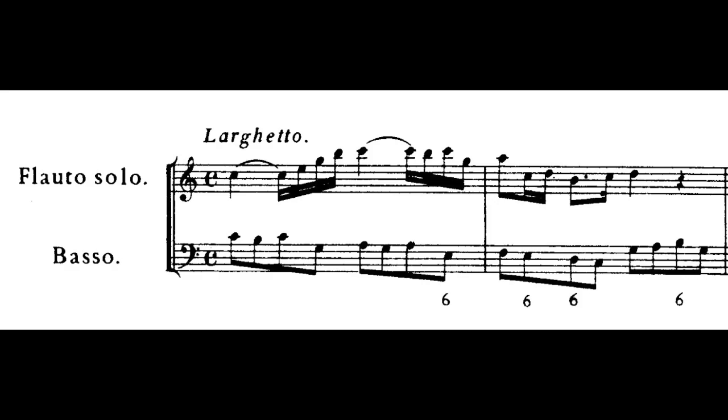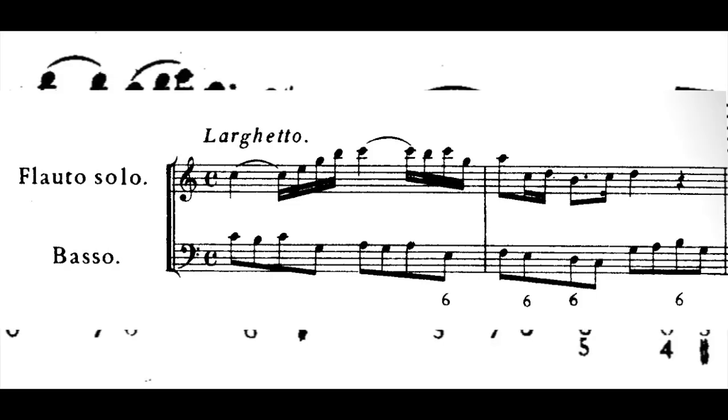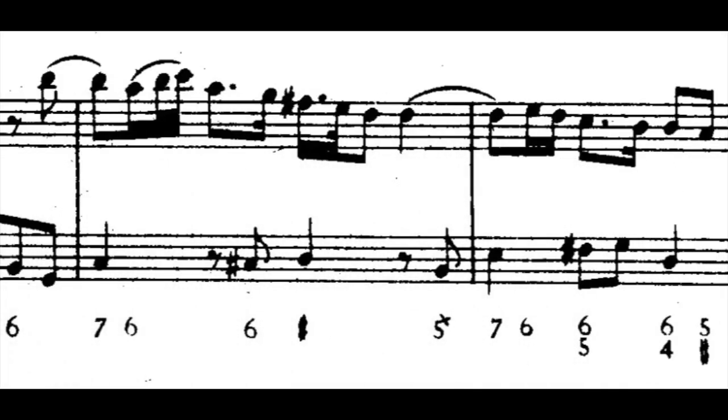I think that all the recorder players that you listen to make a trill upon this B, quasi cadenza, and also this one upon this F sharp.